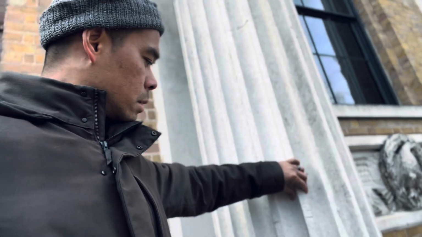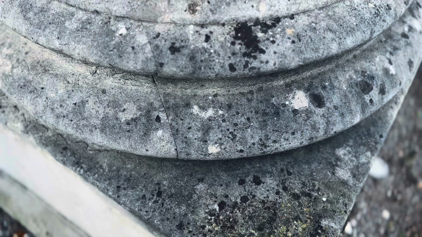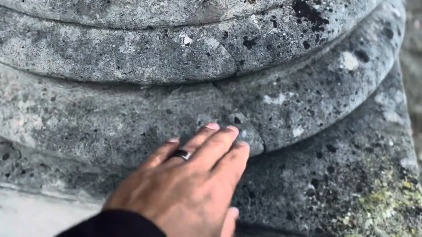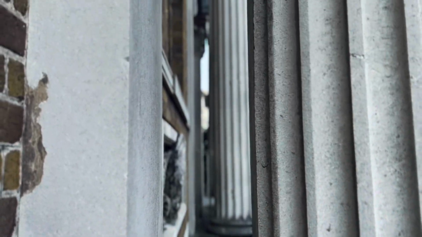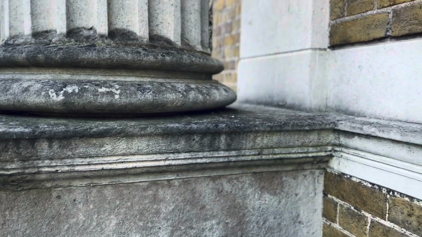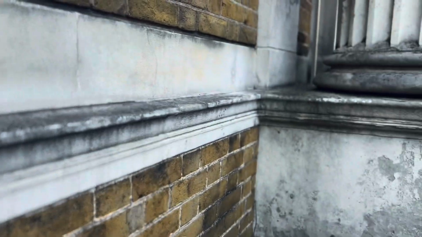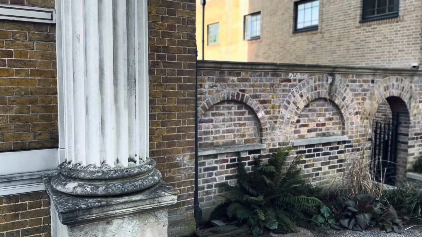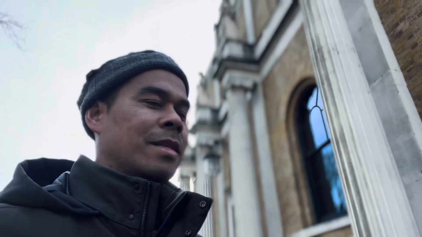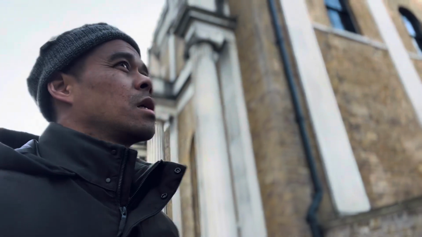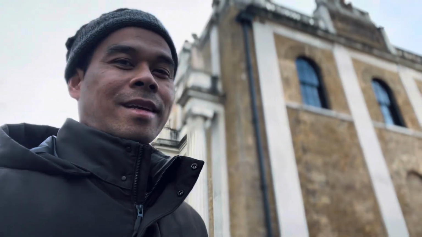So look at that. So much detail on that. That's in line, all in line with that one. So yeah, this is the original John Soane house. Now we're going to the extension, the extension for the exhibition.